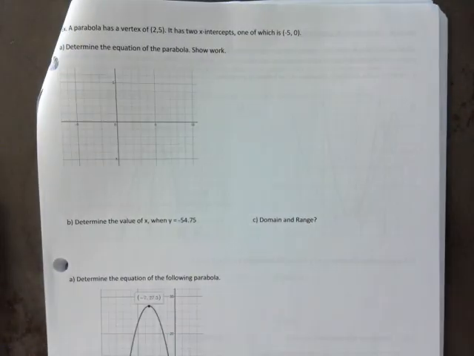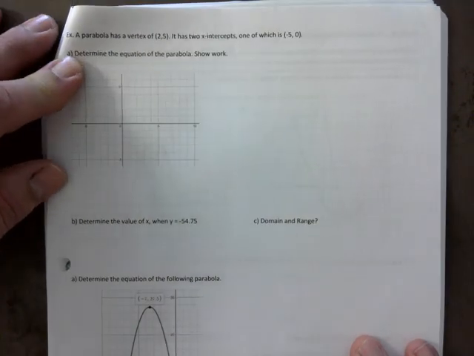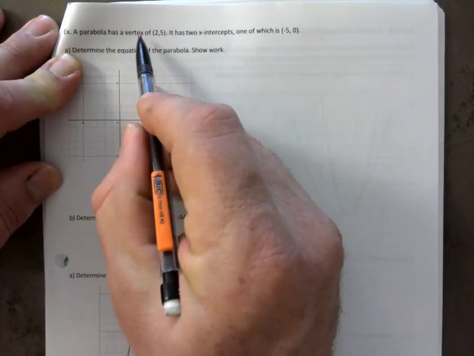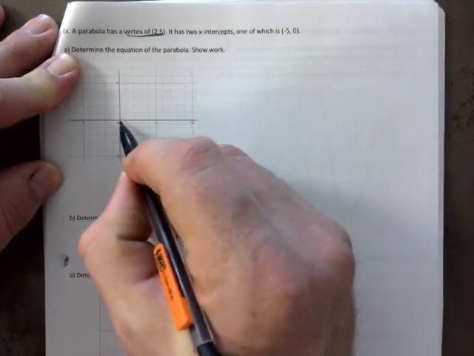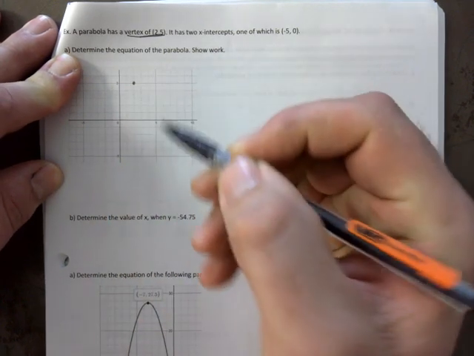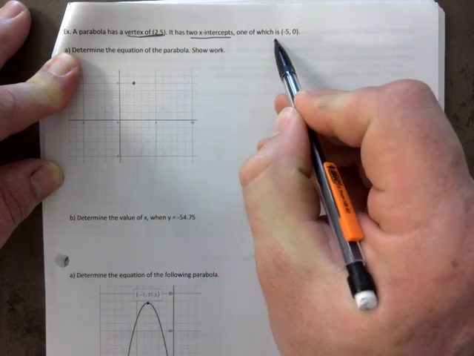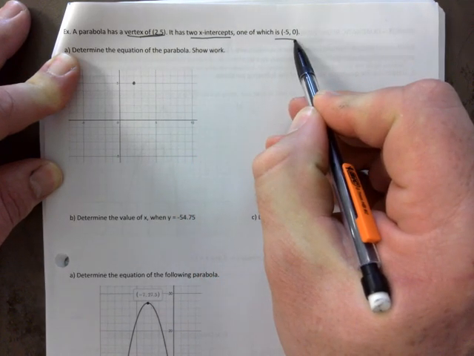How would it work if you don't have a graph, don't have a table of values? How would that work? I'm going to give you a visual here. A parabola has a vertex of 2, 5. Let's go ahead and find that 2, 5. It has two x-intercepts, one of which is negative 5, 0.